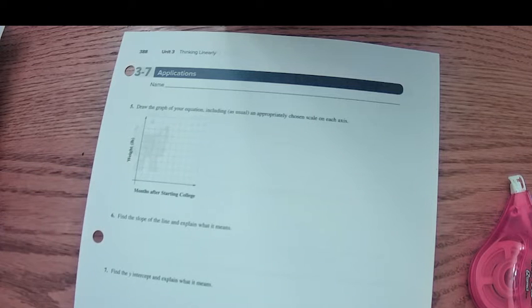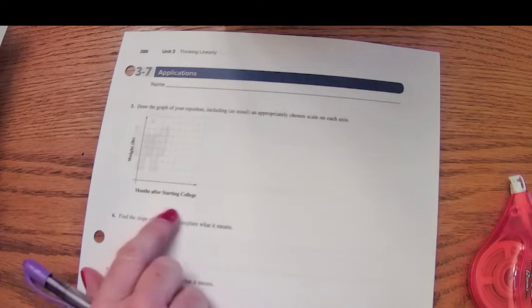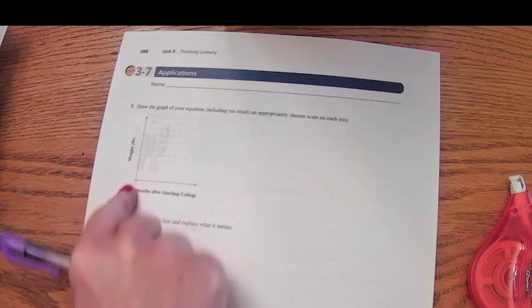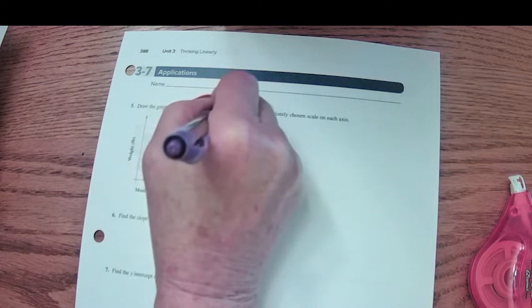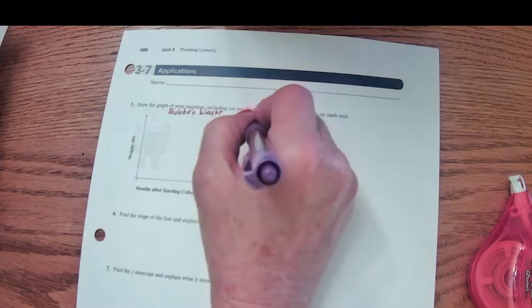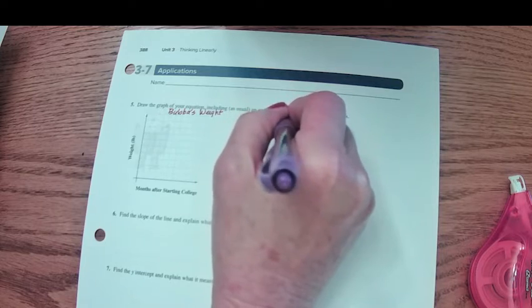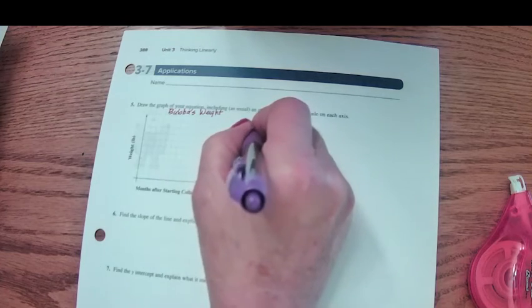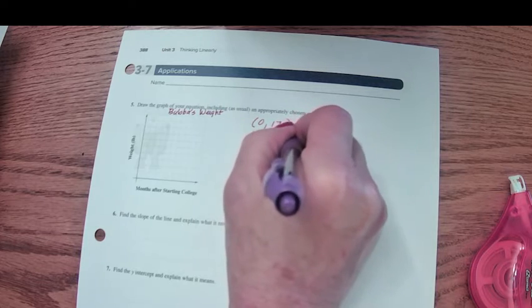Draw a graph of your equation and include, as usual, the chosen scale for each axis. So along the bottom, we have months after starting college, and along the y-axis, we have his weight, and so our title will be Bubba's weight, and that's going to be in pounds. When he started school, he was 170 pounds. We calculated 3 years into school, he was 184.4 pounds.